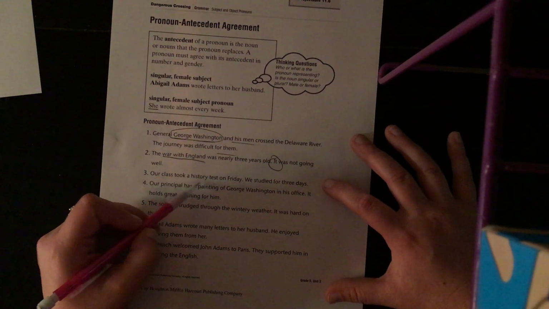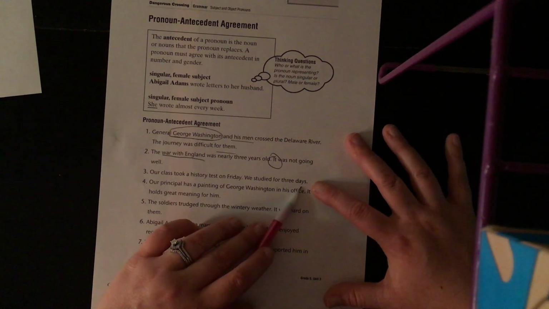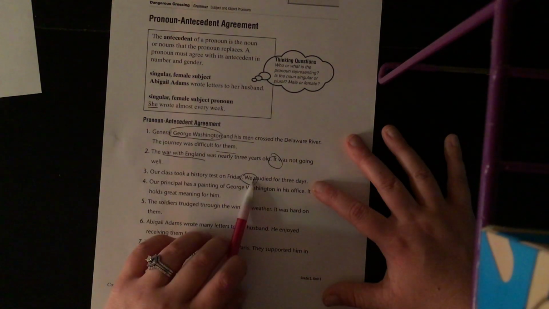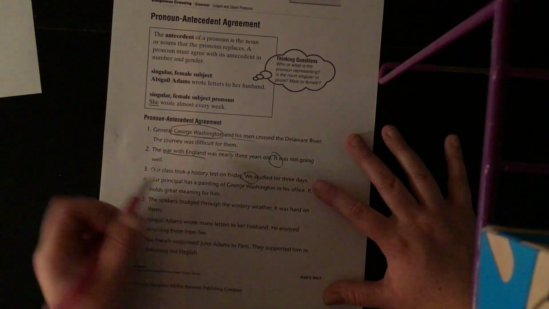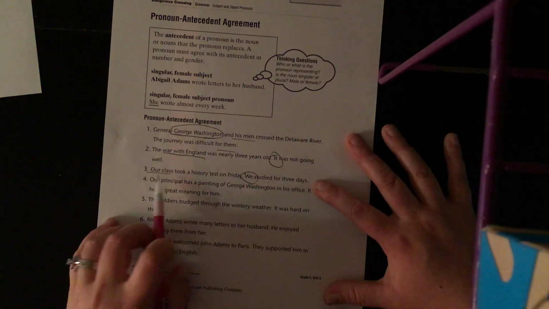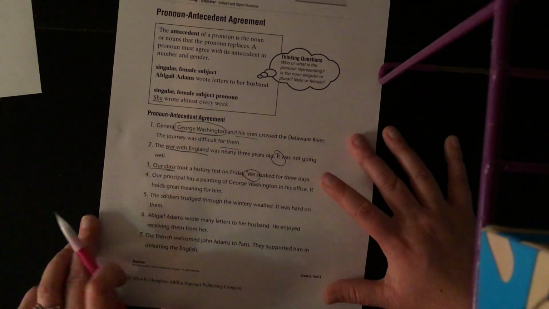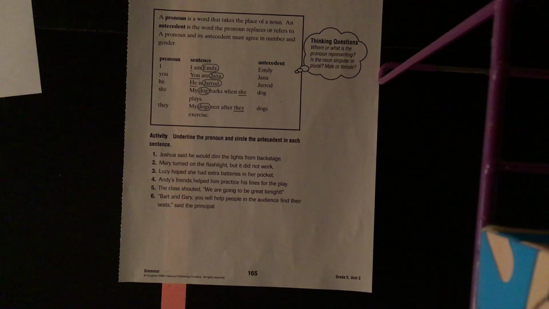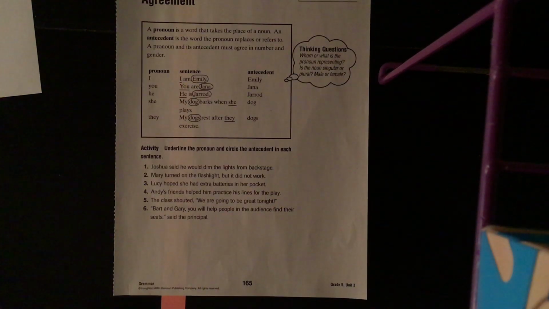Our class took a history test on Friday. We studied for 3 days. Well, we know we is our pronoun, so our antecedent is our class because we is taking place of our class. Okay, your assignment is page 165. And we're doing the exact same thing. We're going to circle the antecedent and underline the pronoun.